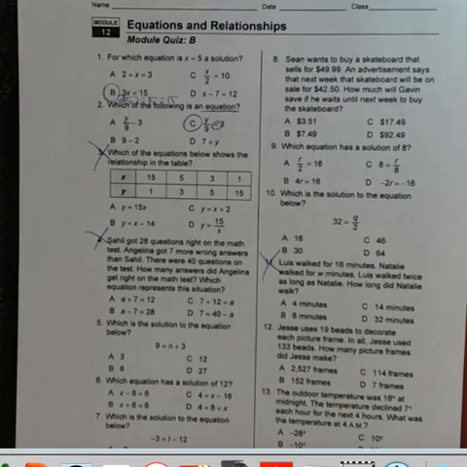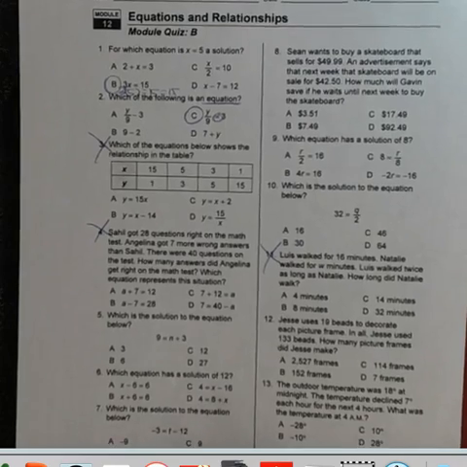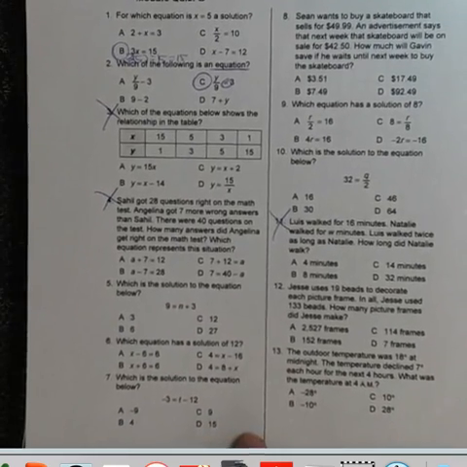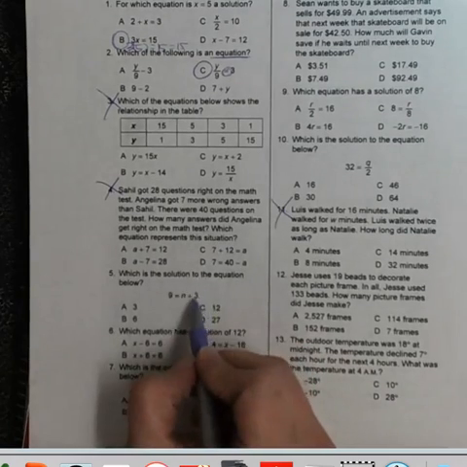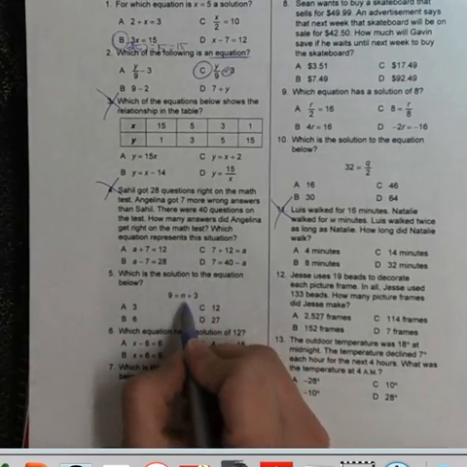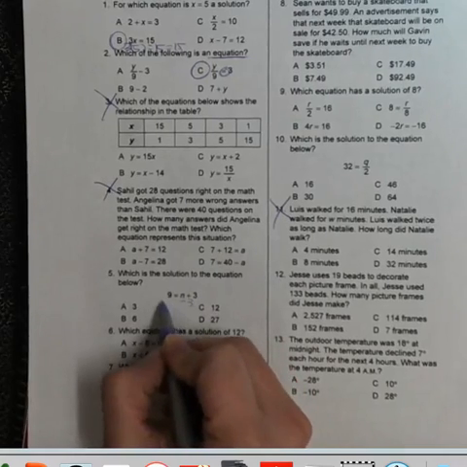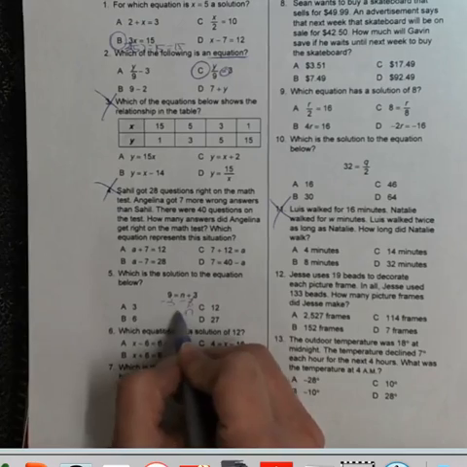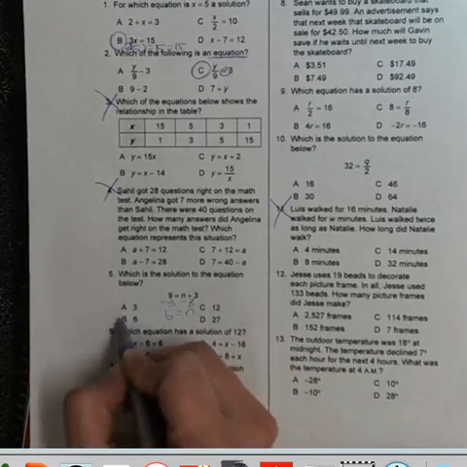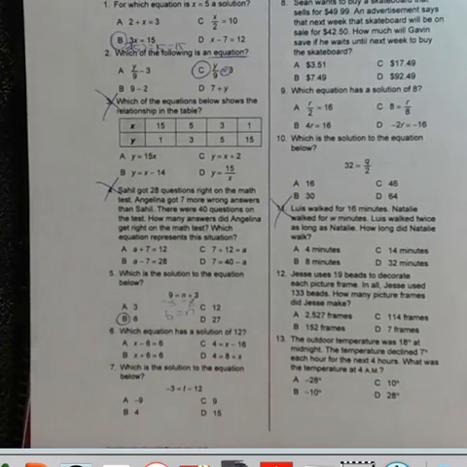Okay, moving right along. Number 5. Which is the solution to the equation below? Again, you can go plug in your options or you can go solve for your variable. I chose to solve for my variable, so I have an addition part here. So to get rid of addition, I subtract. Okay, so 9 minus 3 is 6. So 5 would be B.